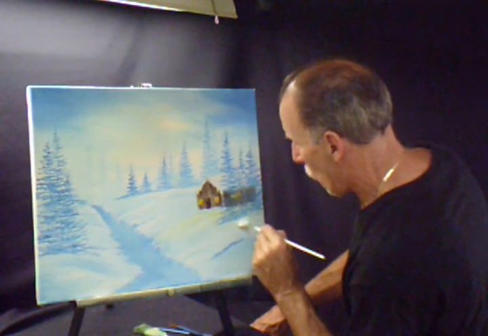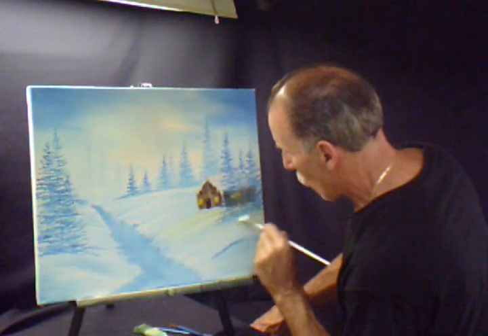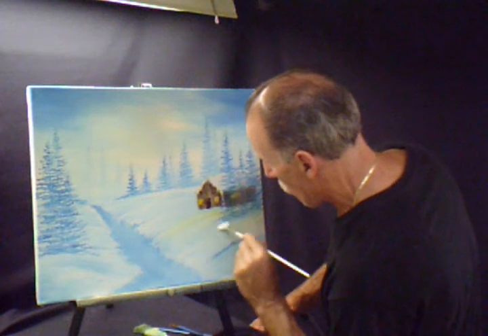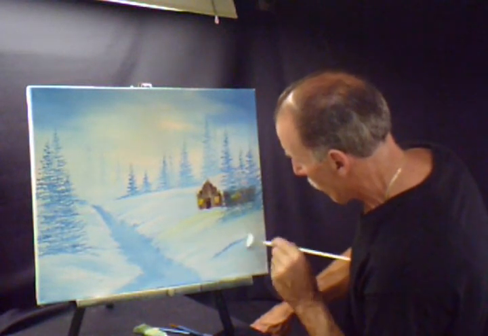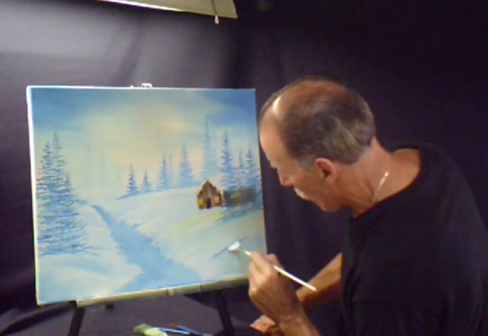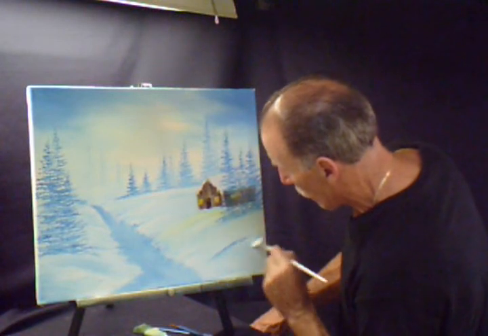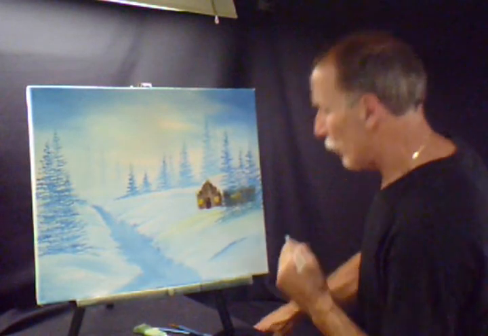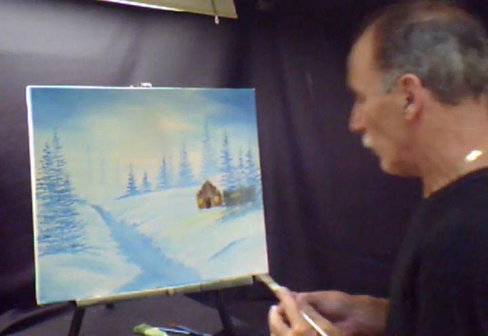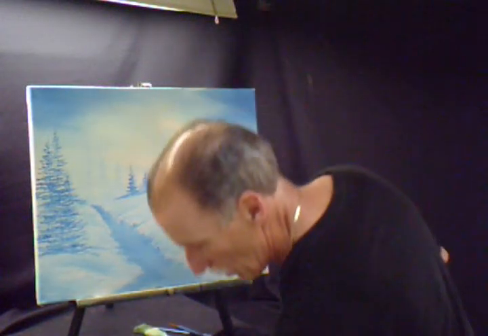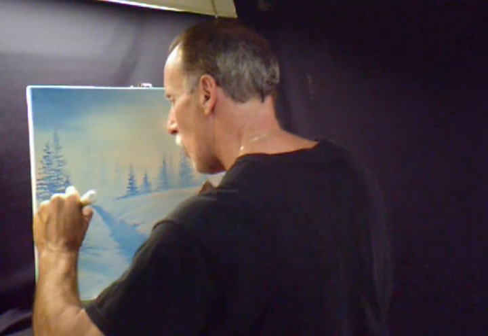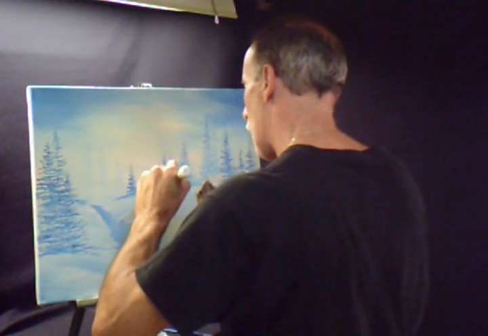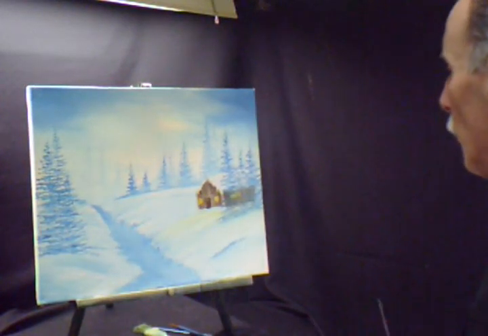Pull some of this down for shadow. Just here and there. Just like that. Shadows, shadows. Right down into the water. Right down into the frozen pond. Now what you can do is take your palette knife, clean it off, and scrape in. Scrape in some branches. Twigs. And whatever else you got going on.